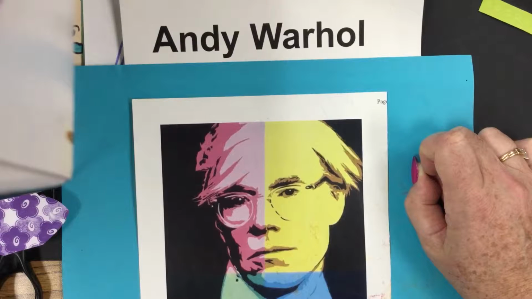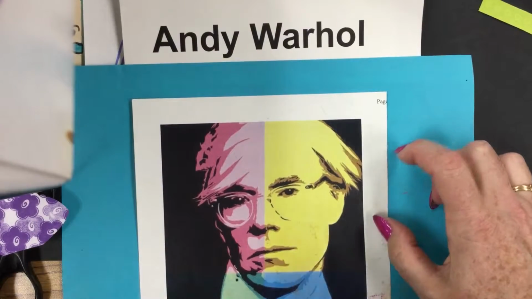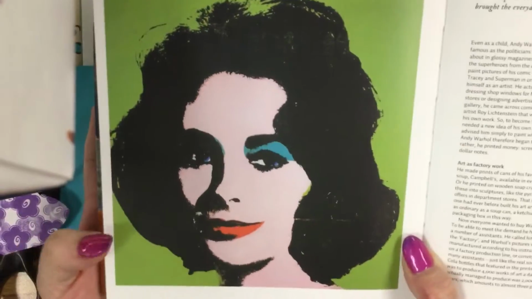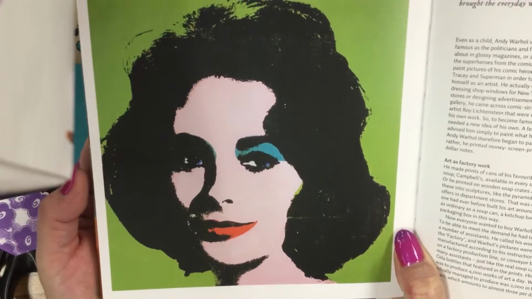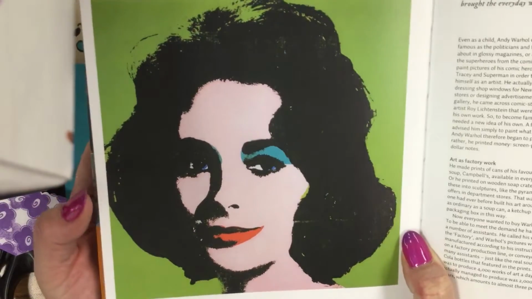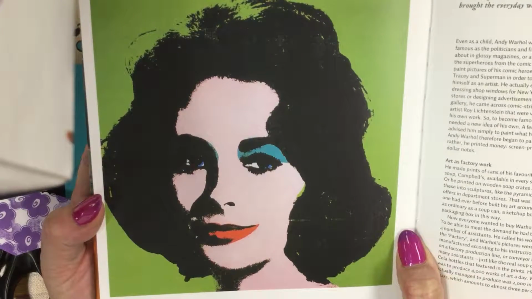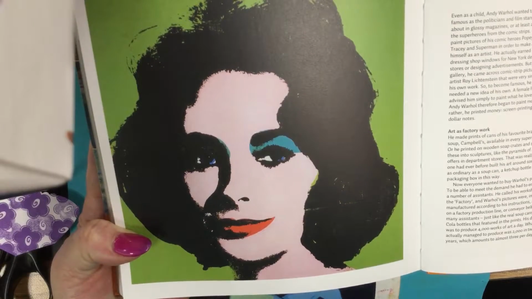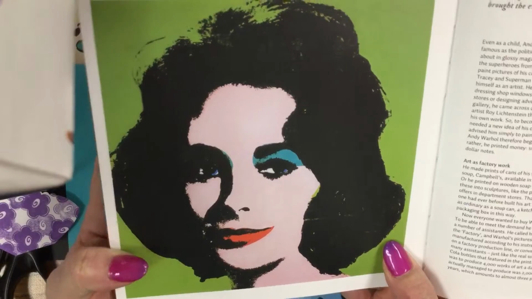He also did popular people that were very famous. And he did a technique which was called silk screening. He took their image and printed them over and over again. And he would make many copies of this art to spread to everybody, so everybody could enjoy it. And this is a portrait of Liz Taylor. And they call her the early colored Liz. And he did this in 1963.